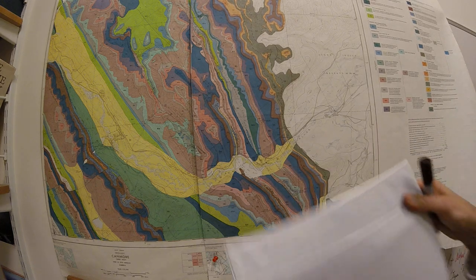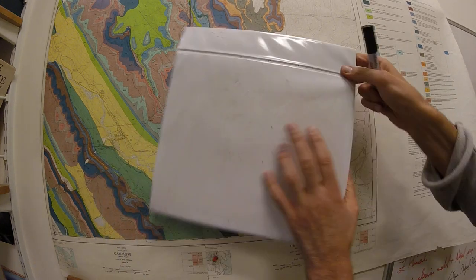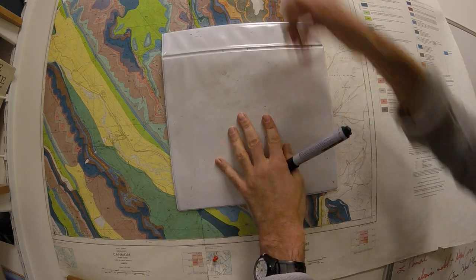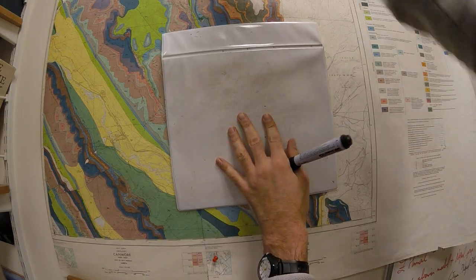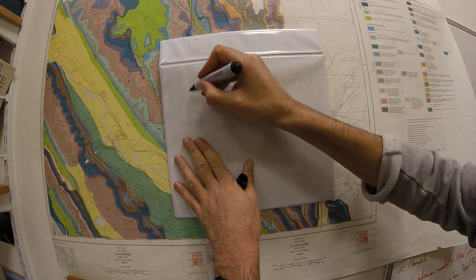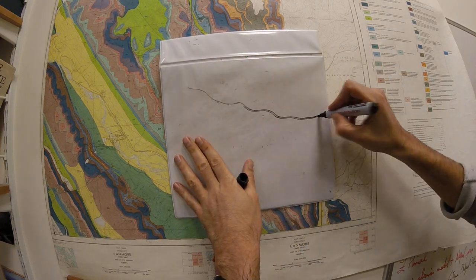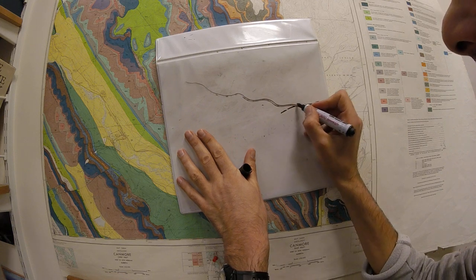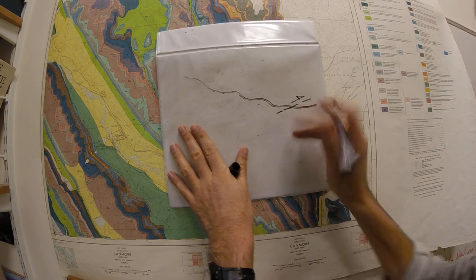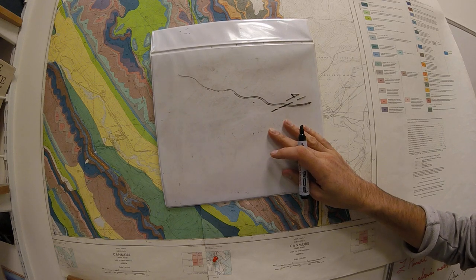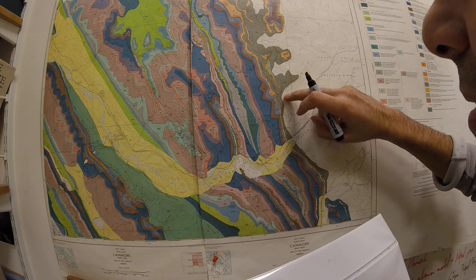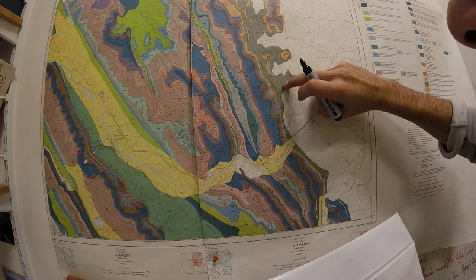So if you think about that, at the front of the line of section, we've got a thrust. So we've got something like that. And then we've got the first thrust, which is nearly horizontal. Okay? Something like that. Then we've got the second thrust that cuts the contour a bit more.